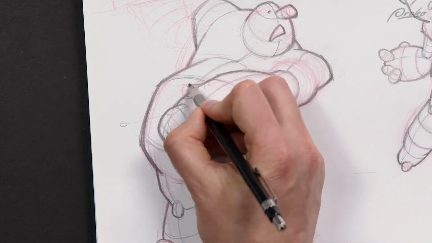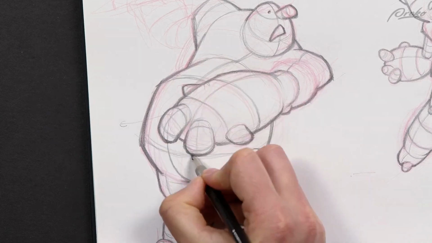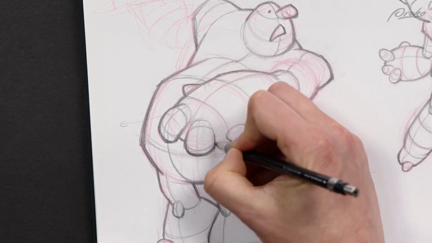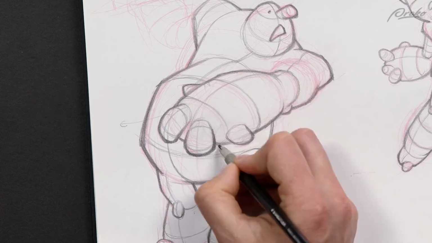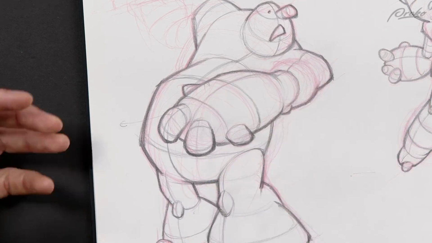Oh, I forgot about his little thumb over here. Little nubbin. I'm gonna make the outlines much heavier on these fingers coming at us than I initially did. That will also push this idea that it's closer.